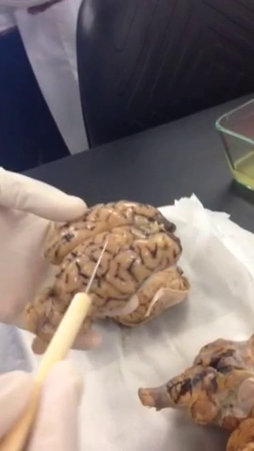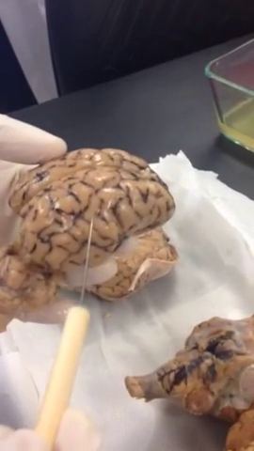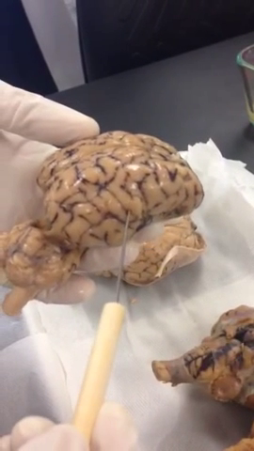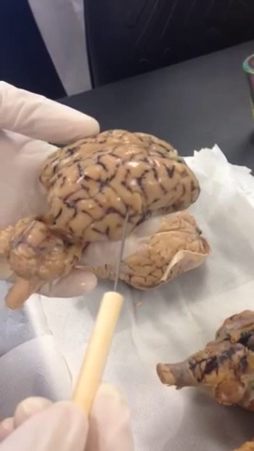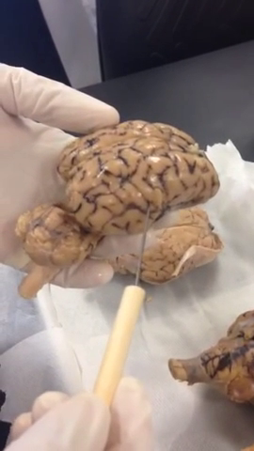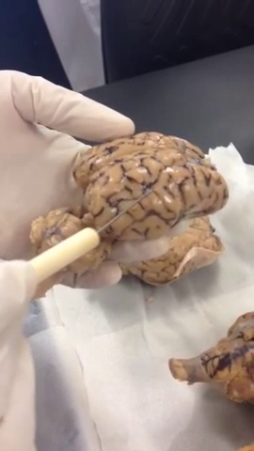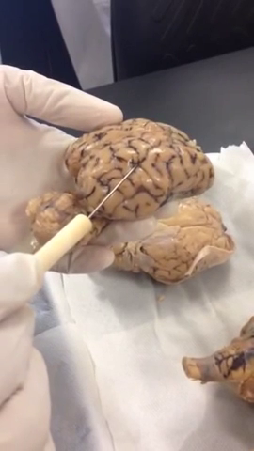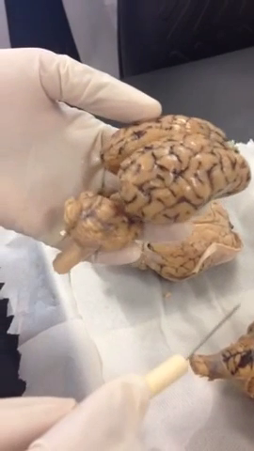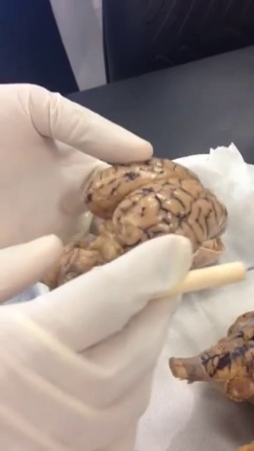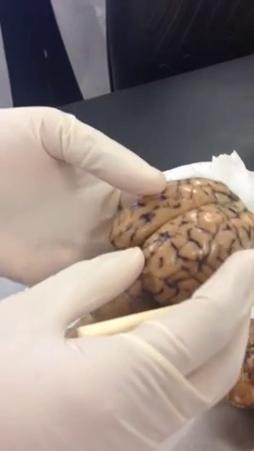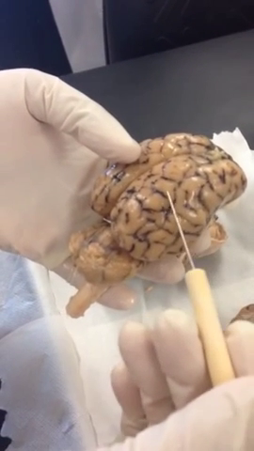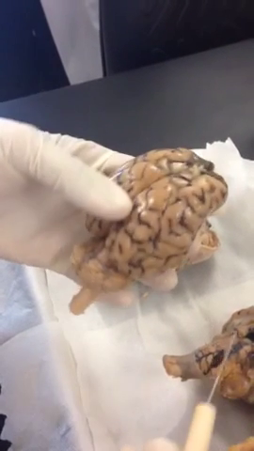But if you see, you have some raised areas which are the elevated areas or the elevations we call gyrus, G-Y-R-U-S, gyri plural, G-Y-R-I. And then you see these grooves. Each groove is going to be called sulcus, S-U-L-C-U-S. The plural will be S-U-L-C-I. So sulcus is singular. Okay, so that's for the gyrus and sulcus, all the raised areas and the grooves. Can you see that? Okay.